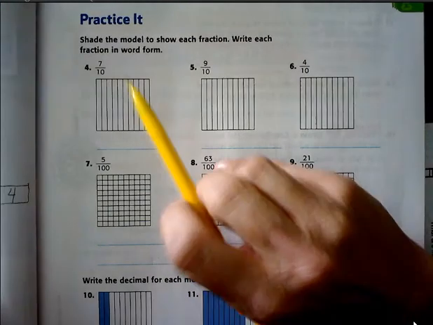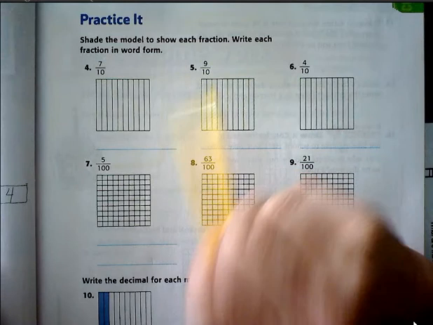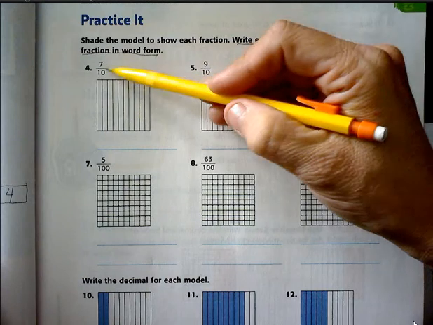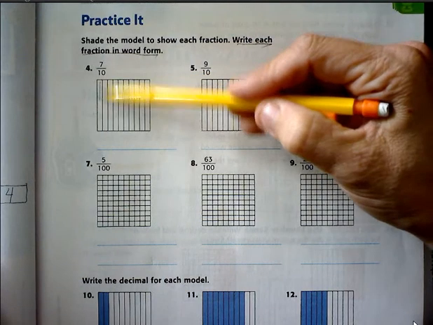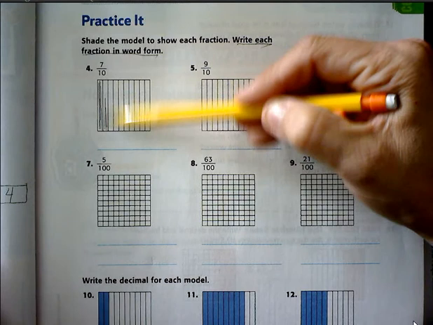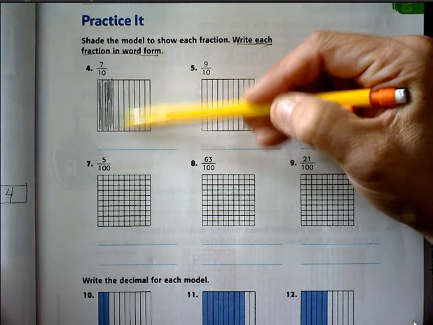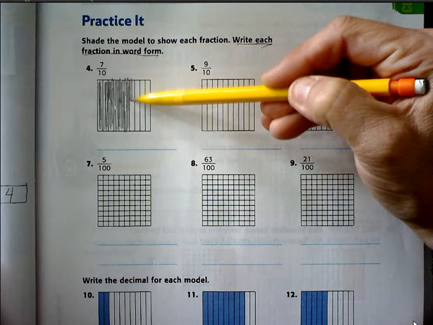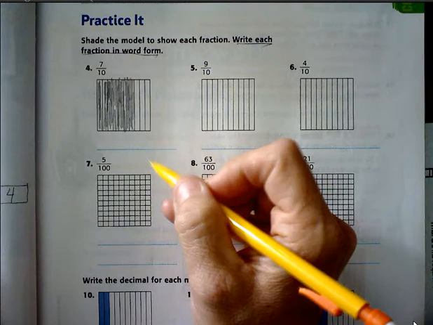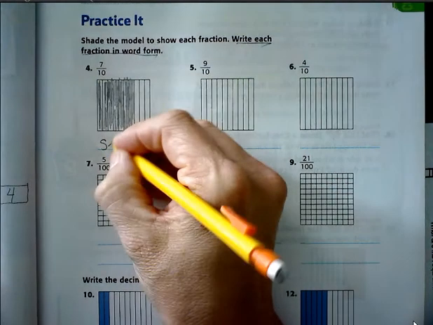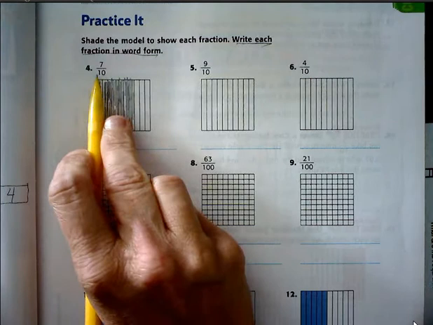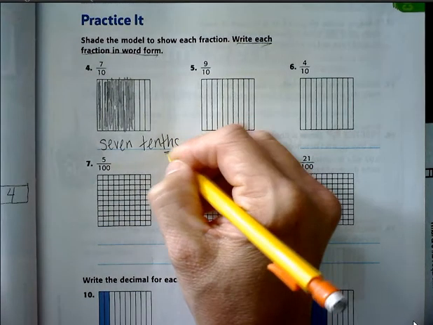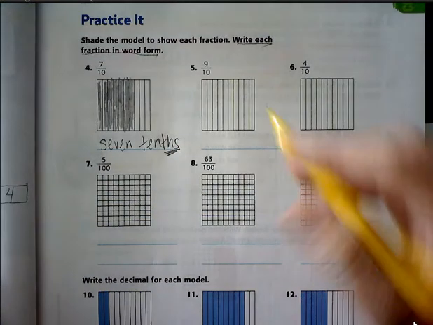So these ones we're just going to shade the model to show each fraction and then write each fraction in word form. So 7/10. I'm going to color 7 of these. 1, 2, 3, 4, 5, 6, 7. And my fraction is 7, my top number. I'm going to just write it. And then that's out of 10, so we're going to say tenths with my ths at the end, tenths. I'm going to pause the video here.